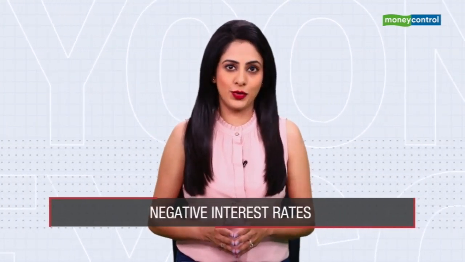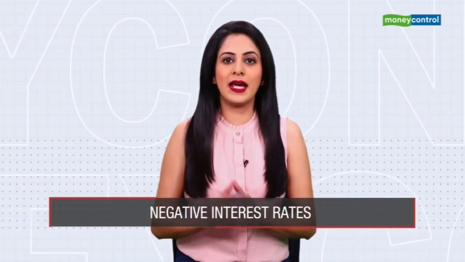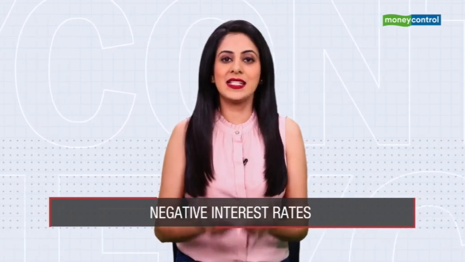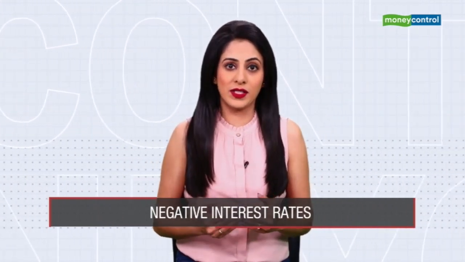In a normal scenario, which we all are aware of, the borrower pays interest to the bank on the loans that they get, and the bank pays interest to the depositors for parking their money with them. That logic has been turned on its head in some countries, especially in European countries. And this is the era of negative interest rates, where the bank has started to pay interest to the borrowers and is taking away interest from depositors.